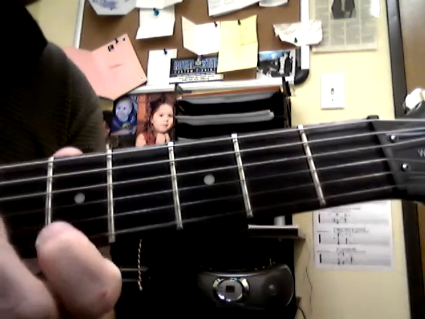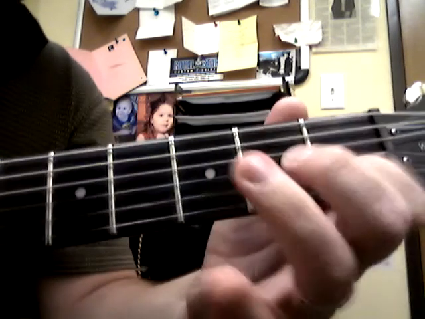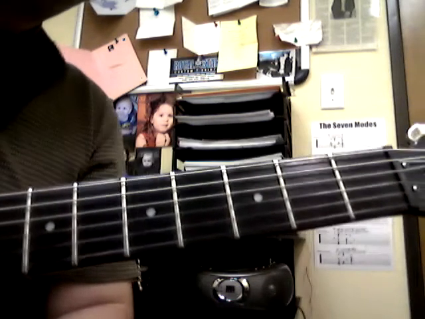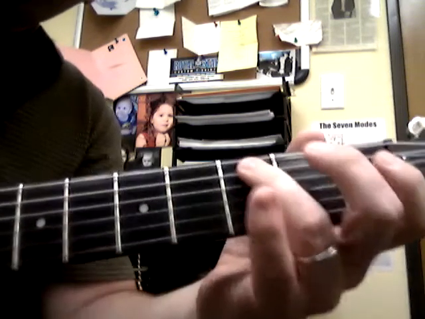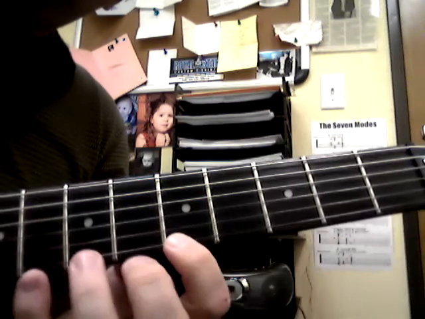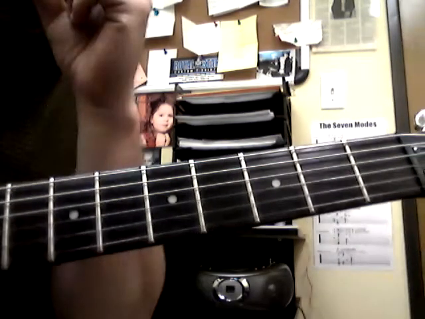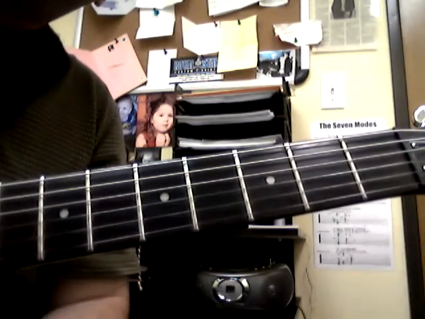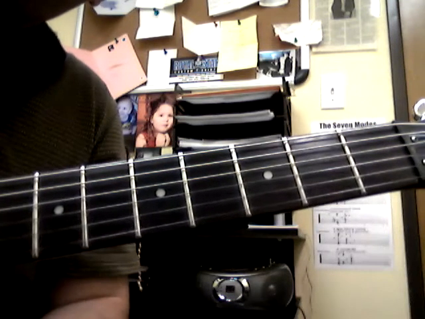I'm looking at the video camera and lost my bearings there for a second. So there's a 2-octave scale, starting out in the first position and getting into the 5th position. And you're going to see Roman numerals on the handout there. The Roman numerals tell you what position you're in.